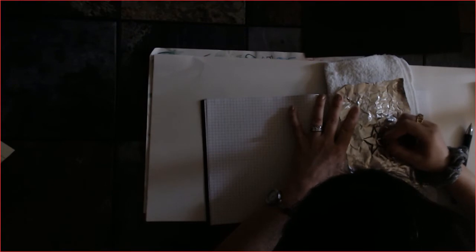And I'm going to draw a little picture. I'm going to go along it and just make little holes. You want to put something soft underneath it, like a piece of cardboard. I used a few washcloths folded together.